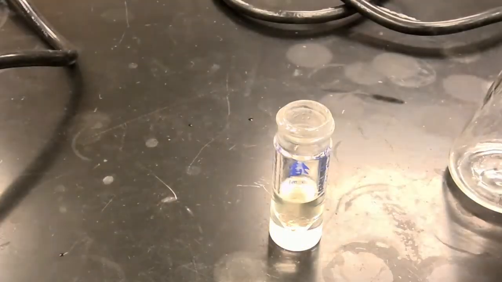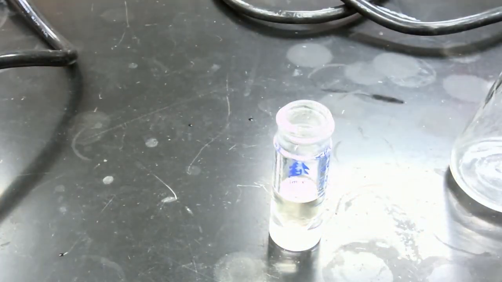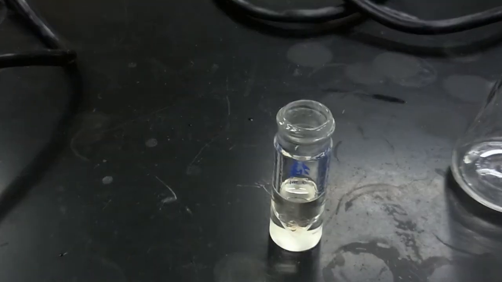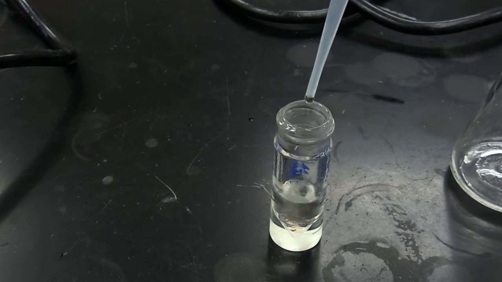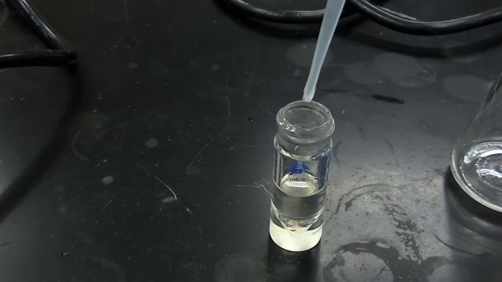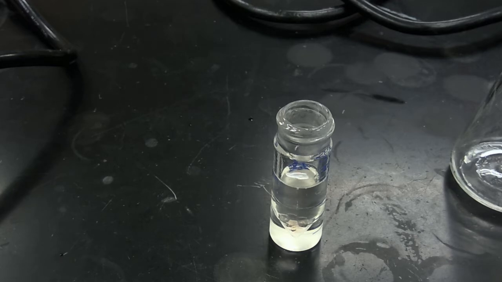Okay, so we've removed our aqueous layer. So now we're going to repeat this process with another 2 milliliter aliquot of sodium bicarbonate. What we're going to do now is subject the layers to vortex mixing, and we'll resume once that process has been completed.